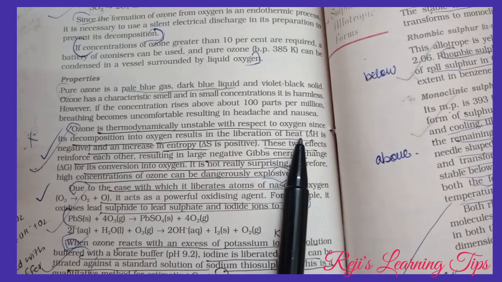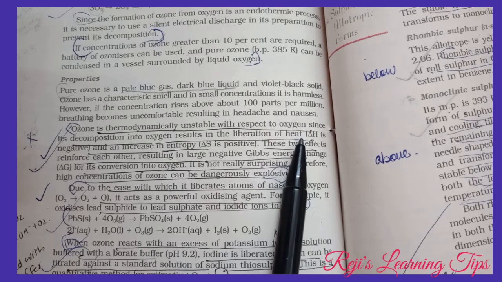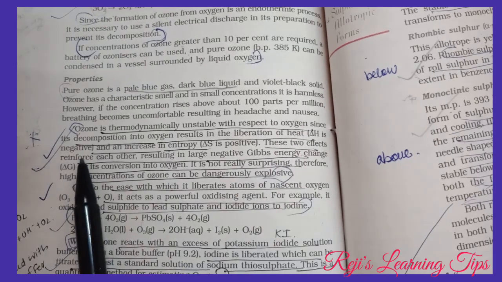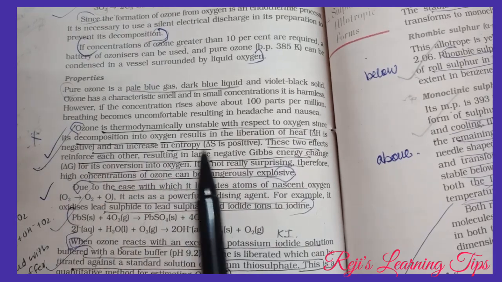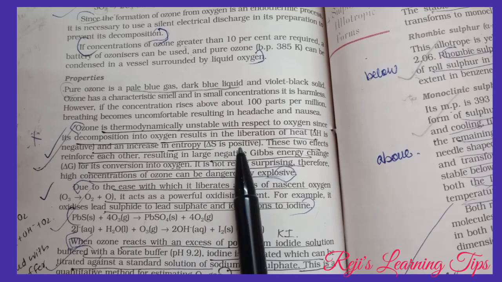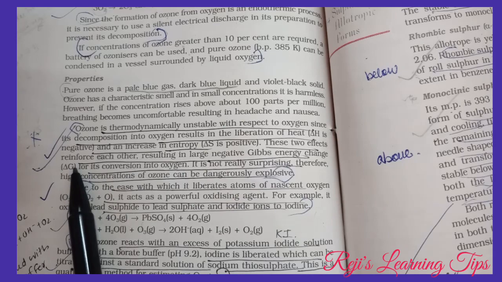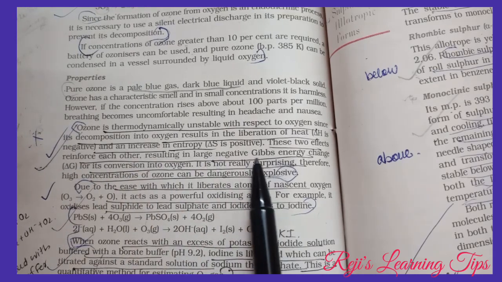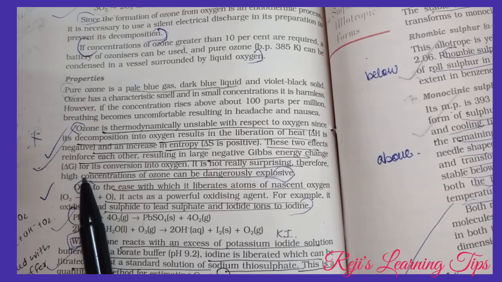When ozone is decomposed to give oxygen, heat is also liberated, so it is an exothermic reaction. So delta H is negative. And an increase in entropy, that is delta S, is positive. These two effects reinforce each other, resulting in a large negative Gibbs energy change.